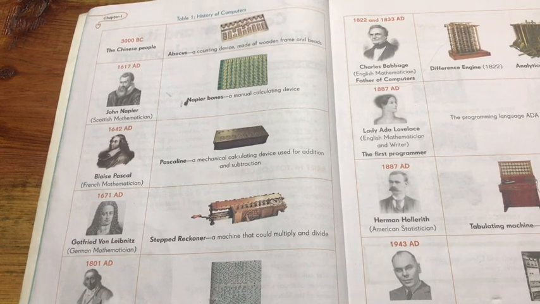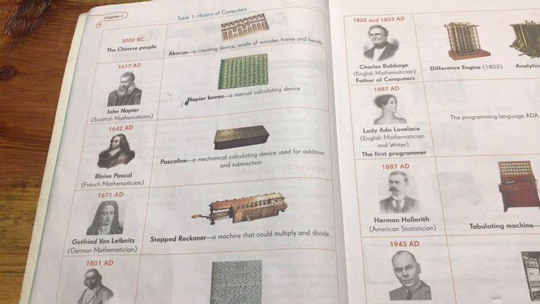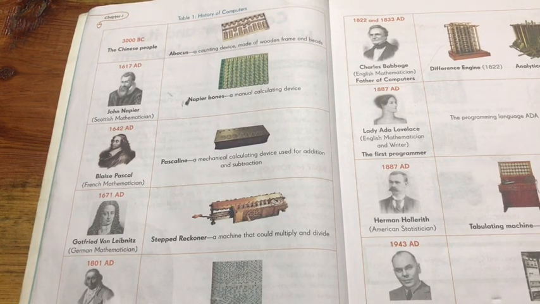We have already learned before how the computer started in early years, but actually the computer began with calculation or counting numbers. The first one in this table, they have given us a table about the history of computer. The first one which we are looking at is 3000 BC, 3000 years ago before Christ. Chinese people developed this abacus device or tool that they are using for calculation.